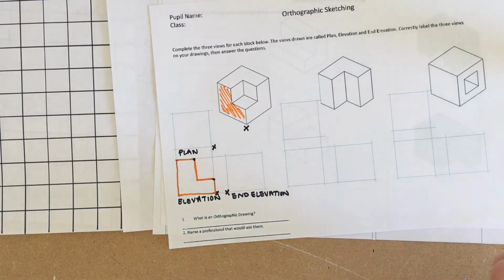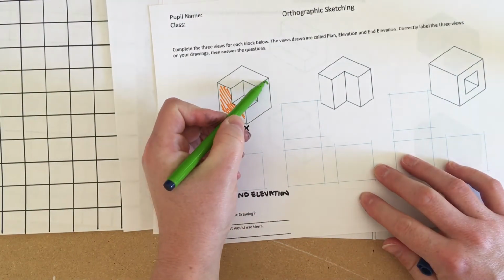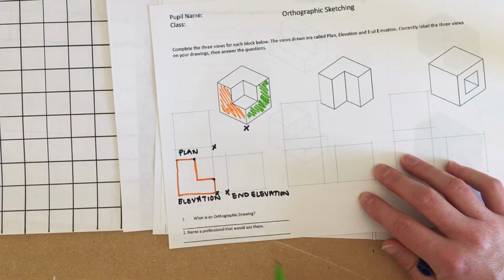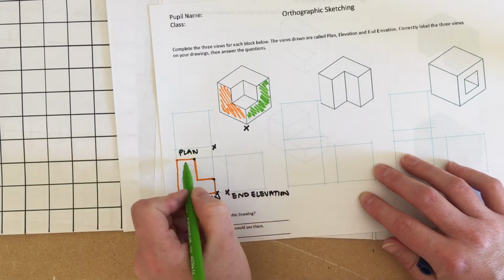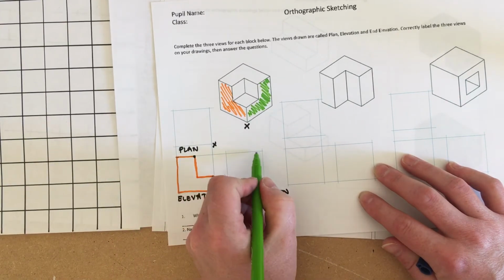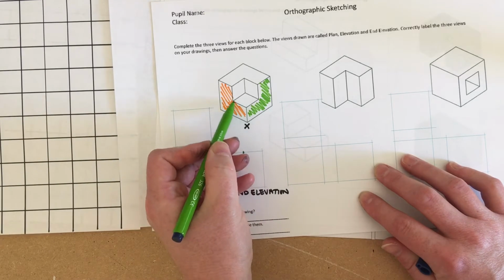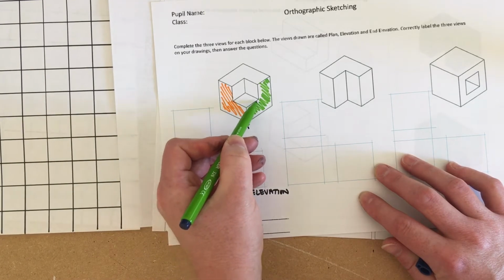If we go to the end elevation, that's this side here, so I'll colour that in, and then we'll draw that one. It's basically the same but mirrored, so it's halfway along that line, and we have this line and this line, they relate to each other, see they meet each other.